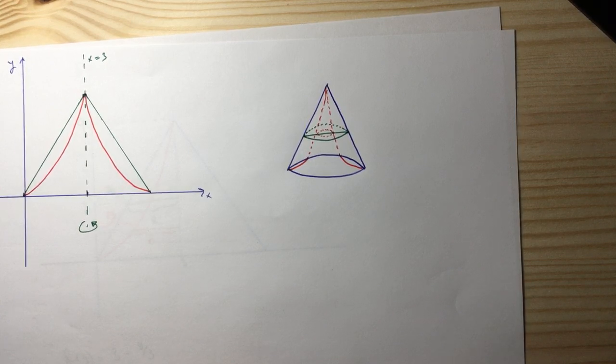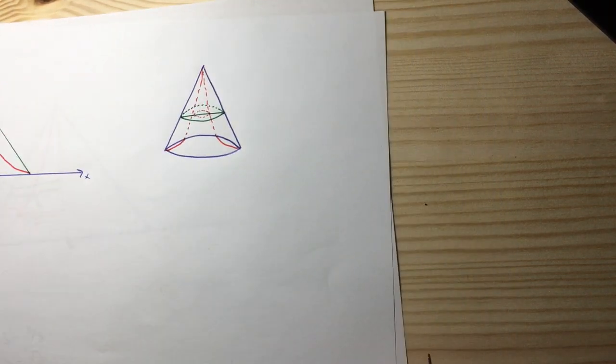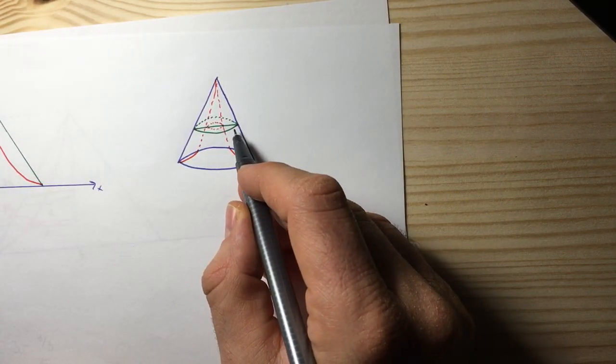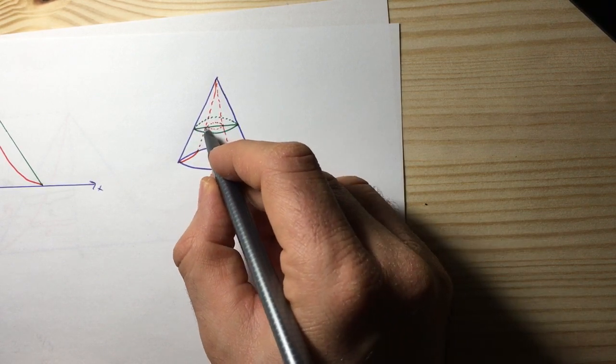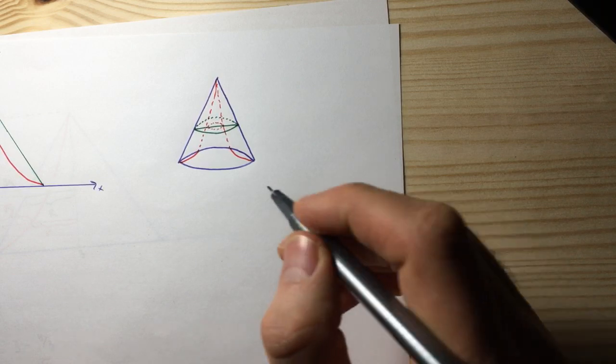Now, the important part is what? If we take a slice of the solid, we can see that again we obtain a washer.